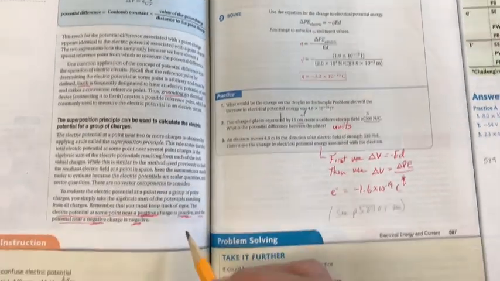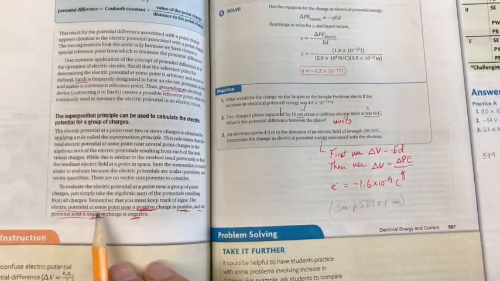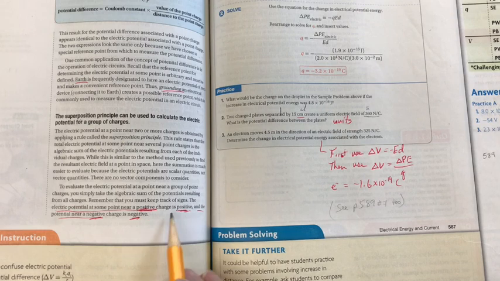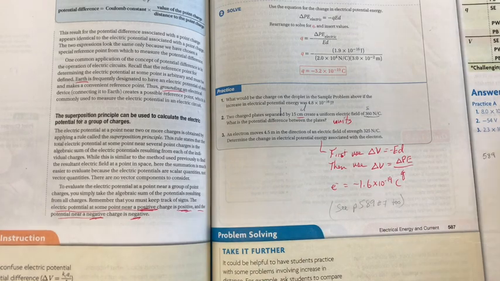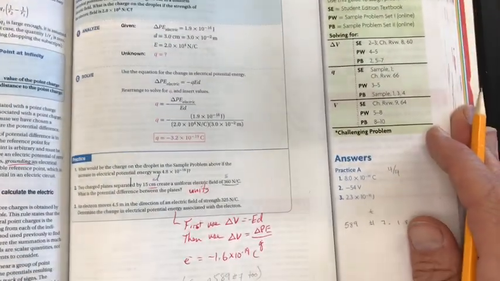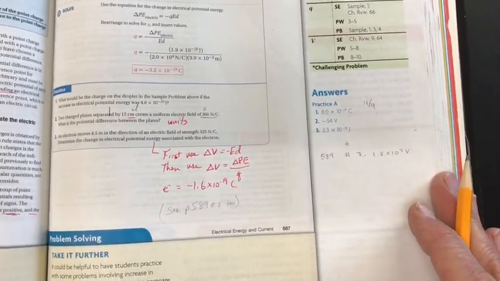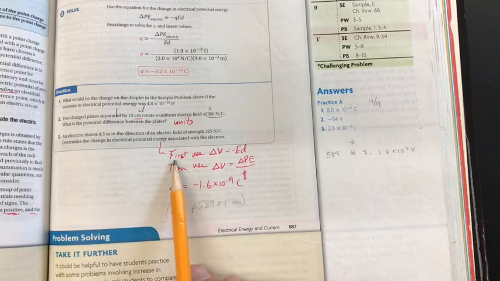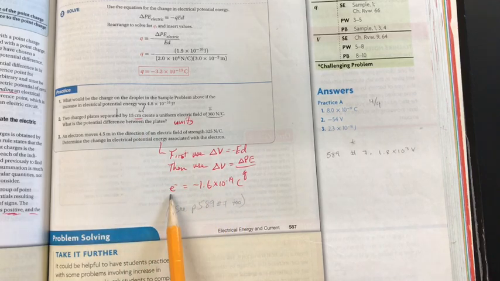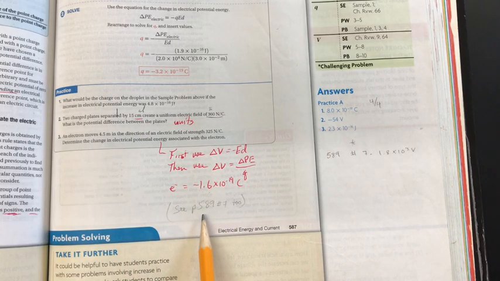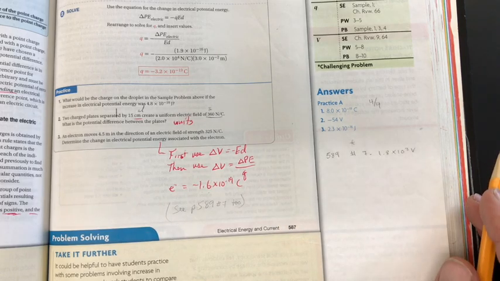At the bottom of our page here, we have the electrical potential at some point near a positive charge is positive, and the potential near a negative charge is negative. Here's an example in your book, and here's some notes on how to do some of the calculations, just some hints here, and a reminder of the charge from E that you can see back in the last chapter on doing our calculations. And that's it for section 1.